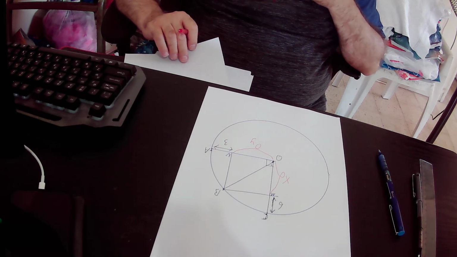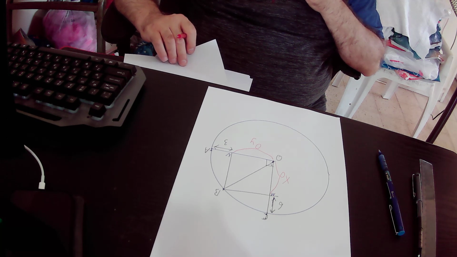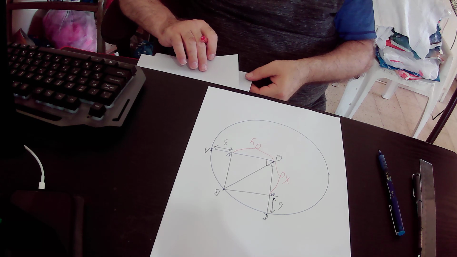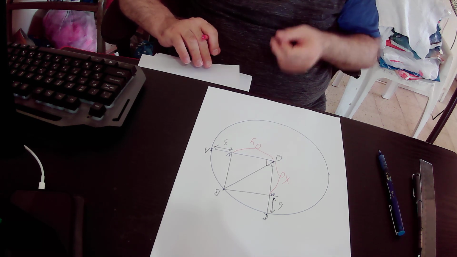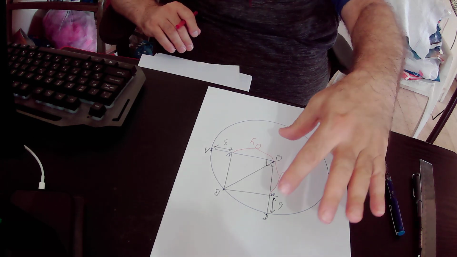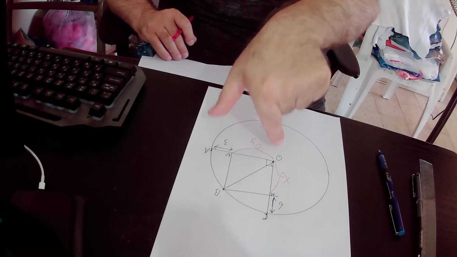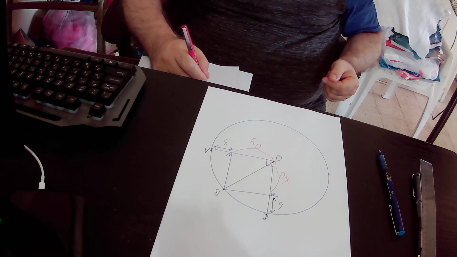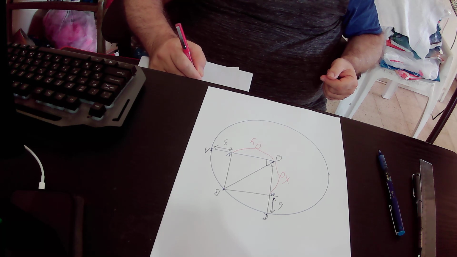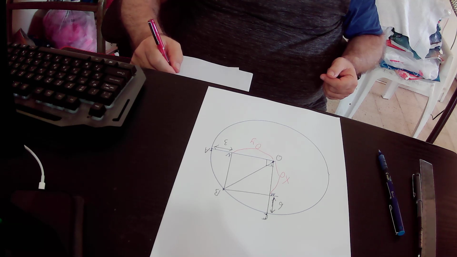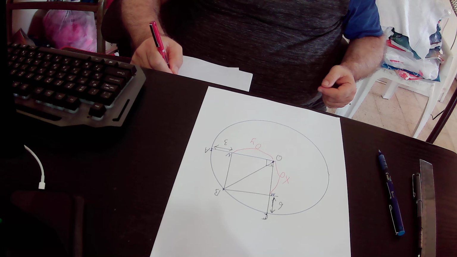As you can see from the drawing, OC equals OA, because both of those line segments are the radiuses of this circle.